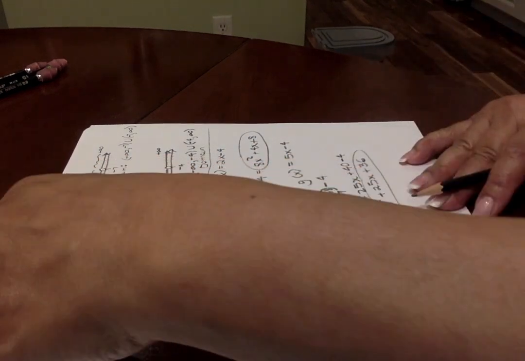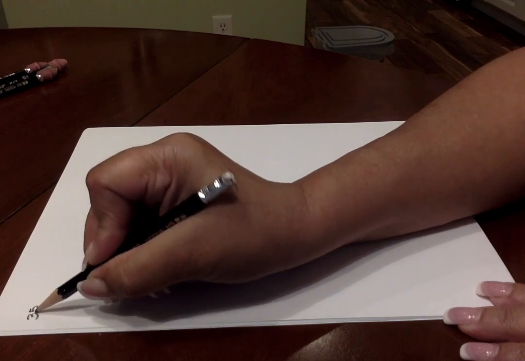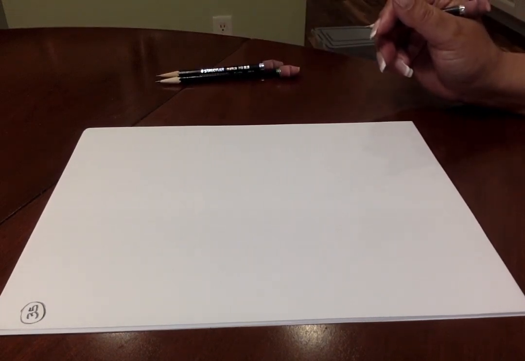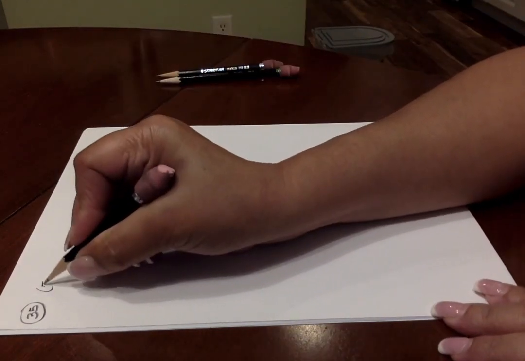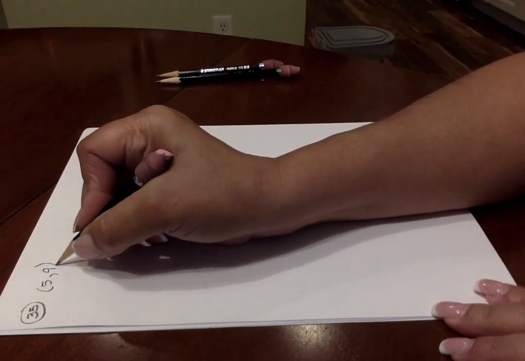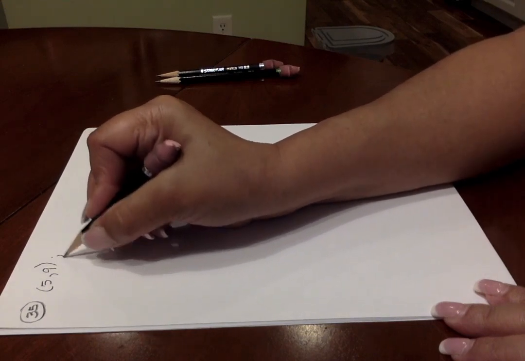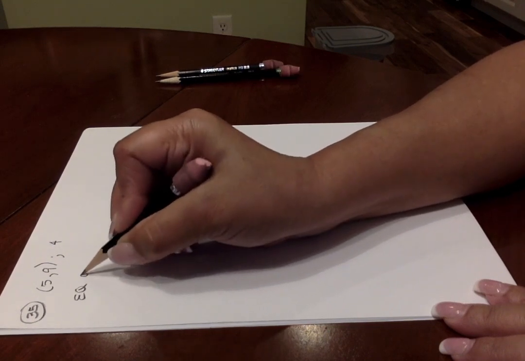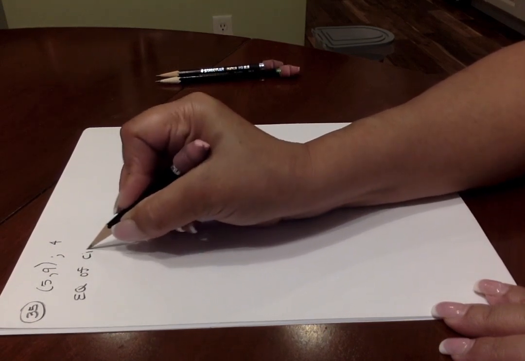Okay, moving on to 35. On problem 35, you're writing the standard form of the equation of the circle with the given center and radius. So you have the point 5,9, radius of 4. This is the equation of a circle.